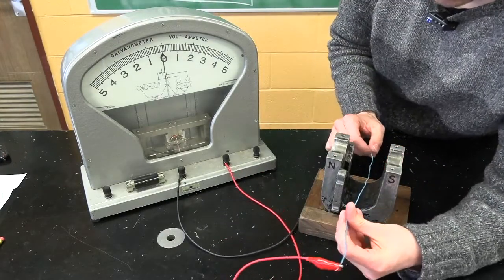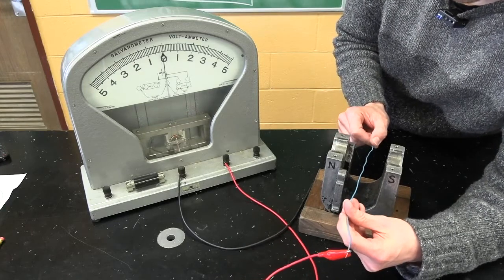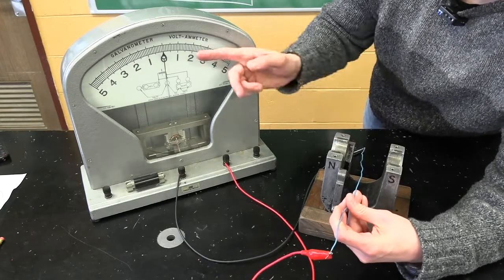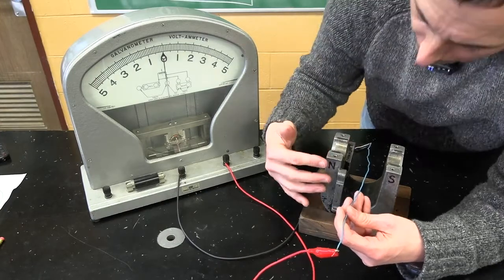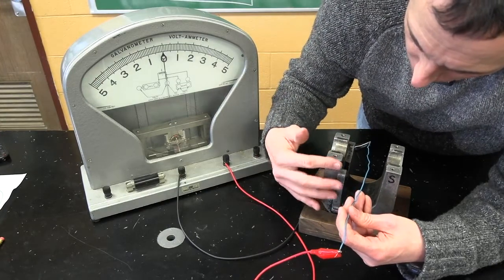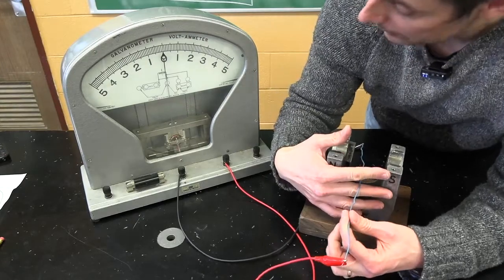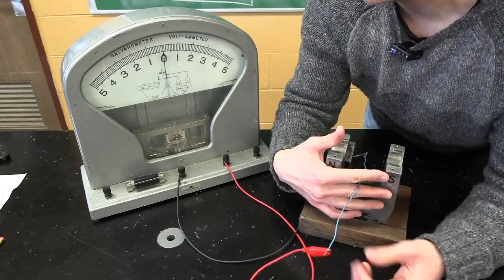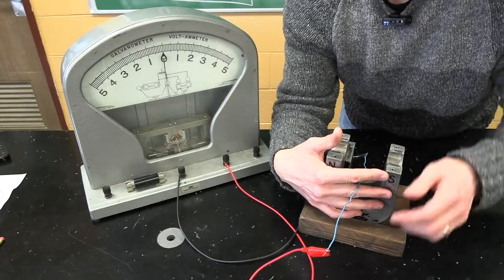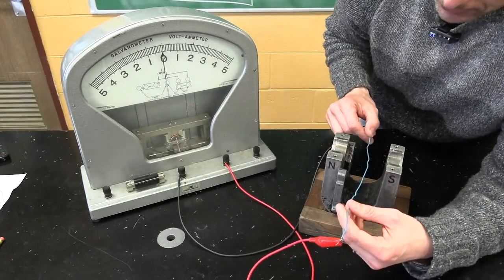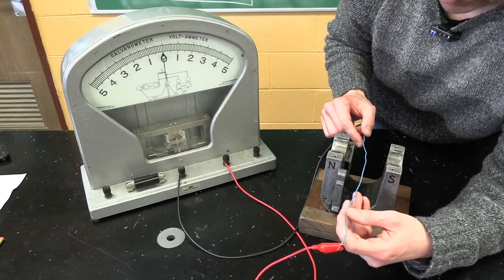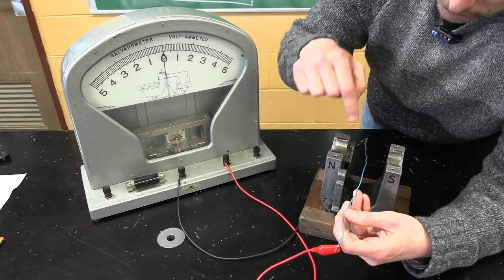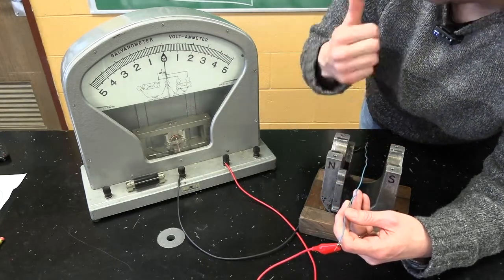Now this one's going to create a much more subtle effect, so you're going to have to watch carefully for the needle to move. Again, there are magnetic field lines that go from the North Pole to the South Pole. Imagine all these invisible lines that go like this in between the horseshoe magnet. In order to generate this voltage, you have to slice through those magnetic field lines, and that means move this wire either down toward the floor or up toward the ceiling.